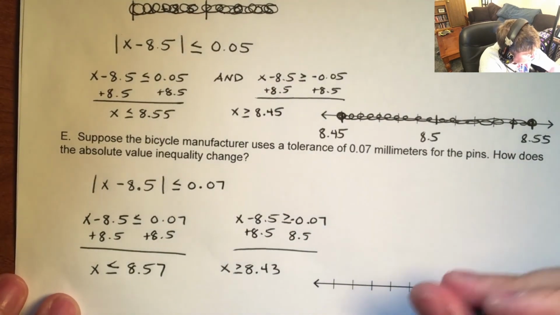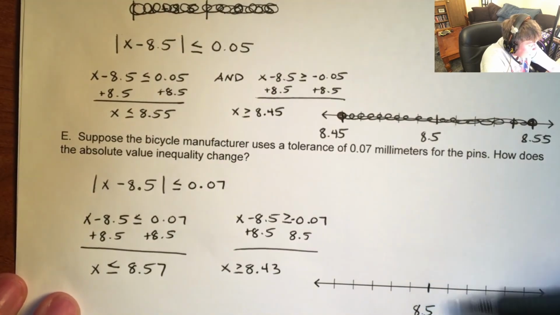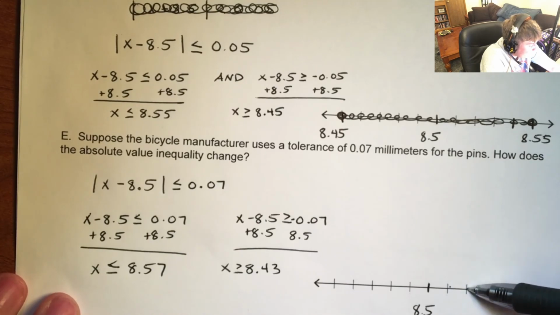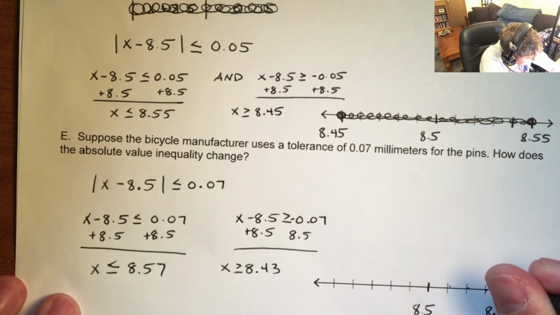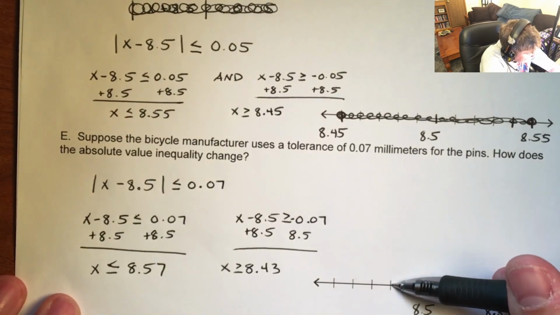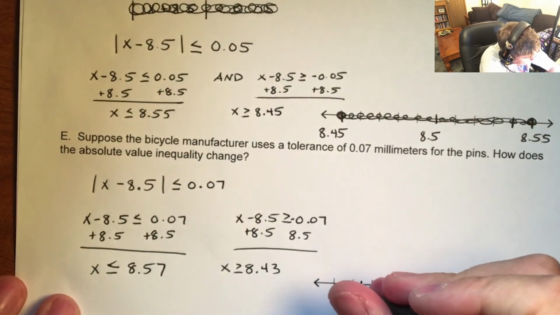Okay, so let's put 8.5 here. I'm going to go by 0.02, so this will be 8.52, 8.54, 8.56, 8.58, so this would be 8.57 here, and this would be 48, 46, 44, 42, so 43 would be here.